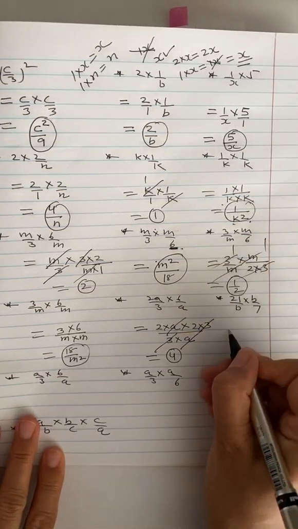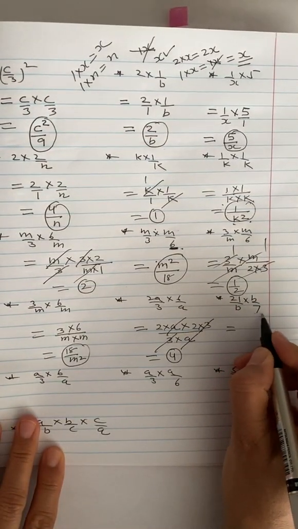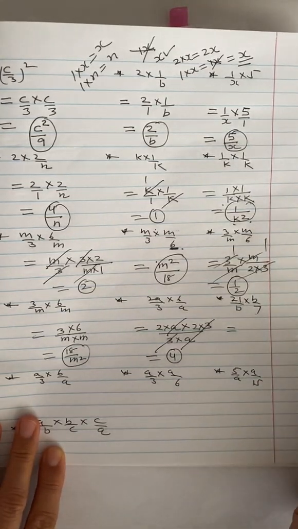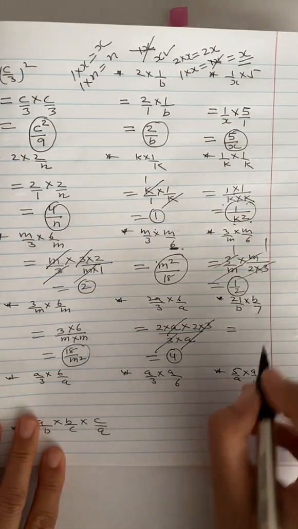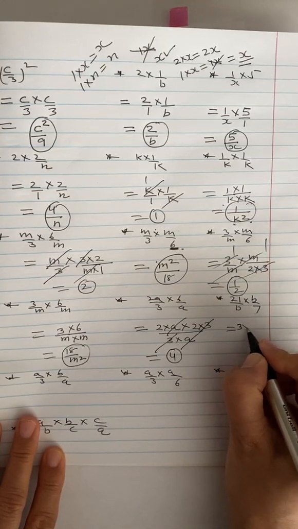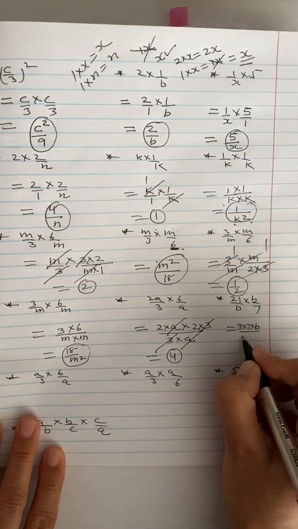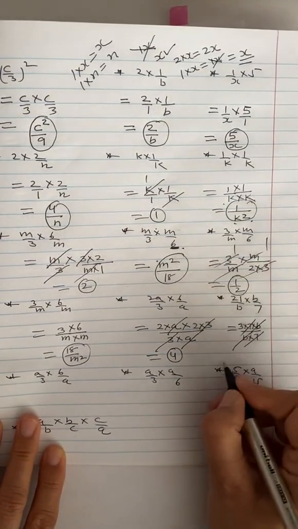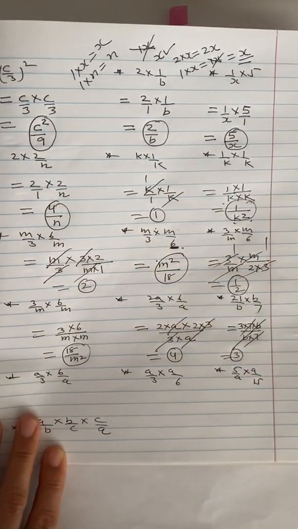Similarly here, 21, because I have 7 here. Again, if you can do this in your head, you don't have to. I'm going to do this in 2 different ways now. One way you can do 3 times 7 times b and then b times 7, and 7 and 7 get cancelled, b and b get cancelled. So you got 3 as your final answer.